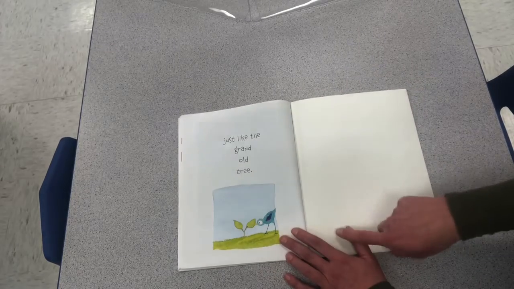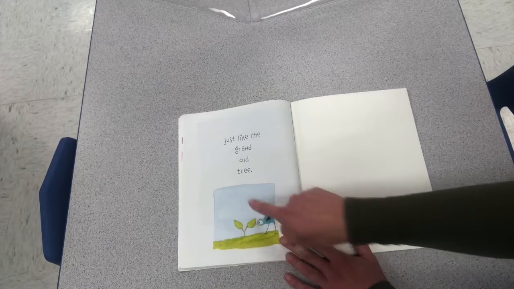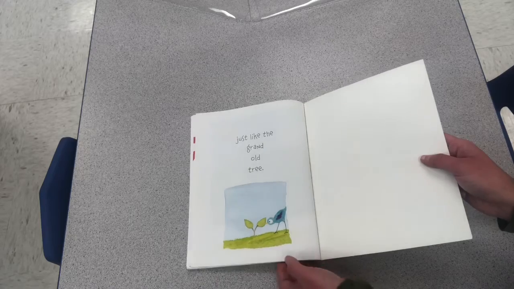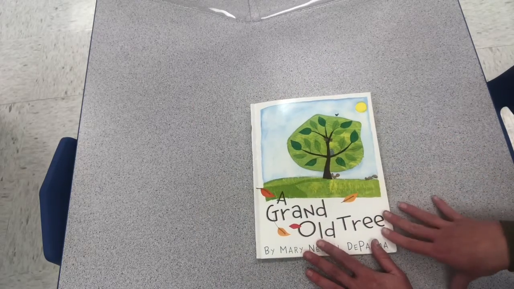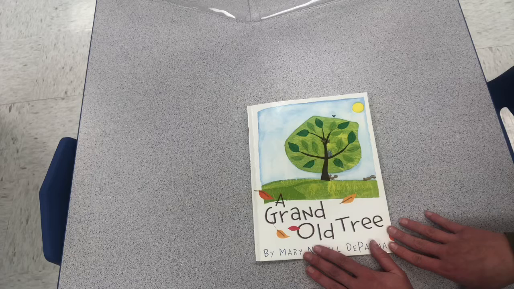Just like the grand old tree. Look, looks like a little sprout. Looks like a tree starting to grow. It's gonna grow bigger and bigger and bigger. So trees are very important. They're homes to lots of animals. They could give us fruit. And they make other trees when their seeds blow around and the animals carry them and they fall to the ground.